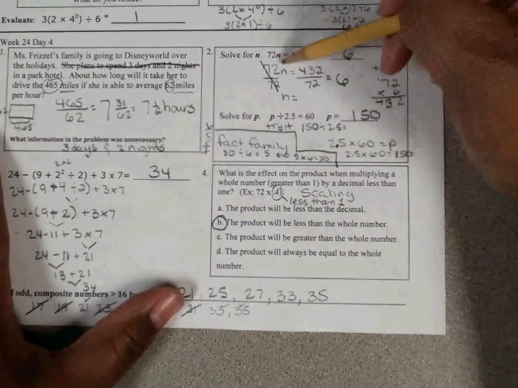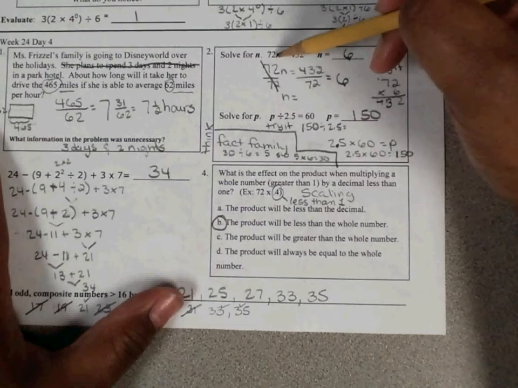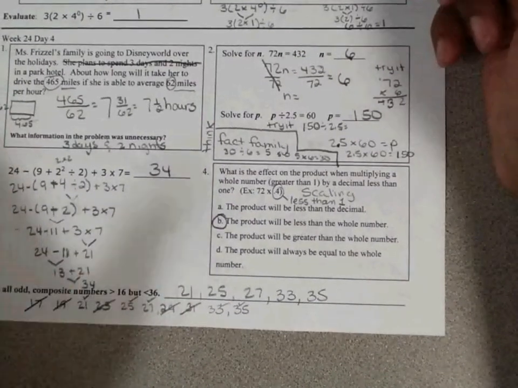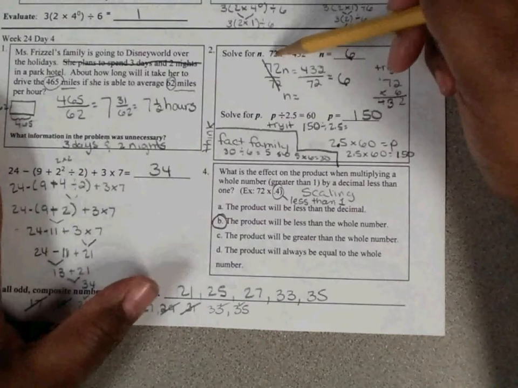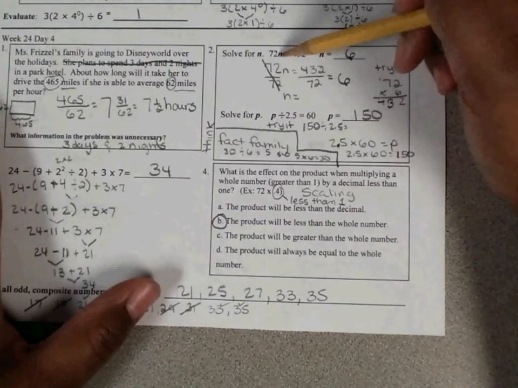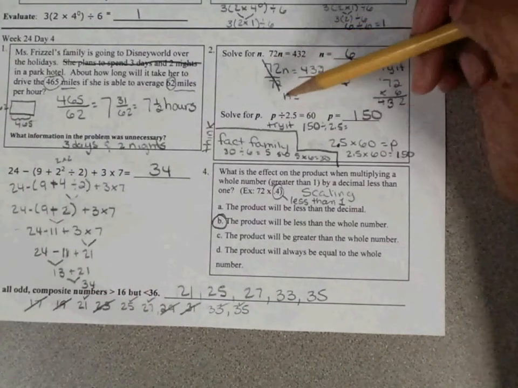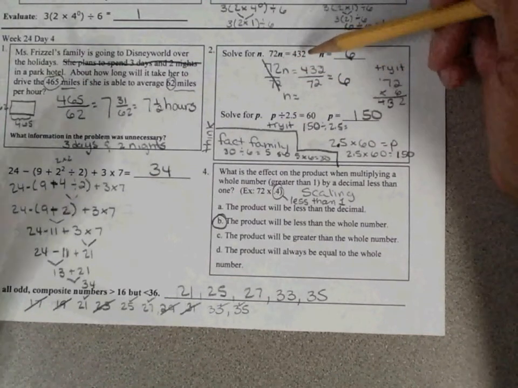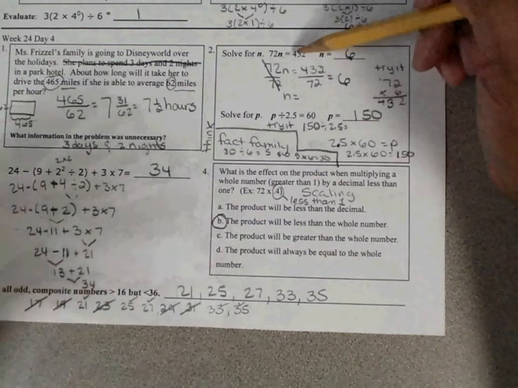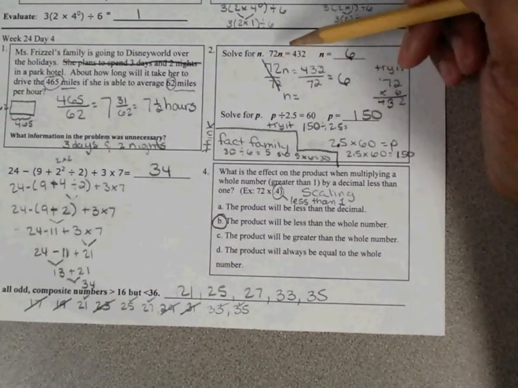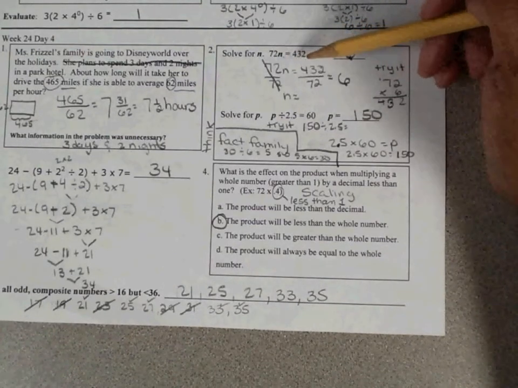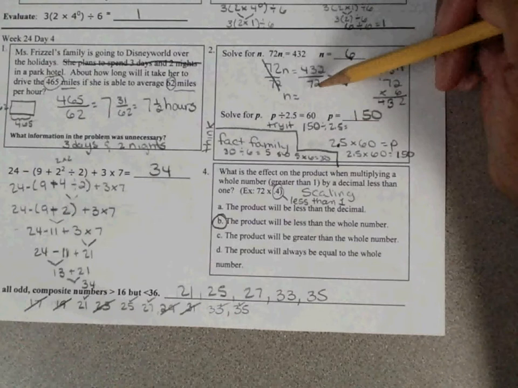Number 2, solve for n. So if I have a number here next to n, that means to multiply it, right? So this would be 72 times whatever this is equals 432. Well, how can I decide what n equals? Well, the same thing I did with fact families, right? If I am multiplying two numbers and I get this number, then I need to divide it by whatever factor I have that I do know. So I do know that 72 is a factor, so I'm going to take 432 and I'm going to divide it by 72.